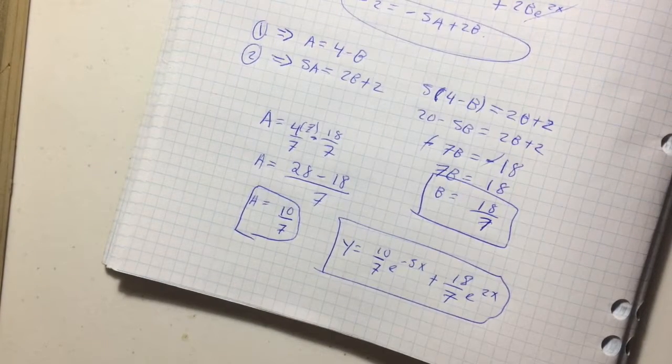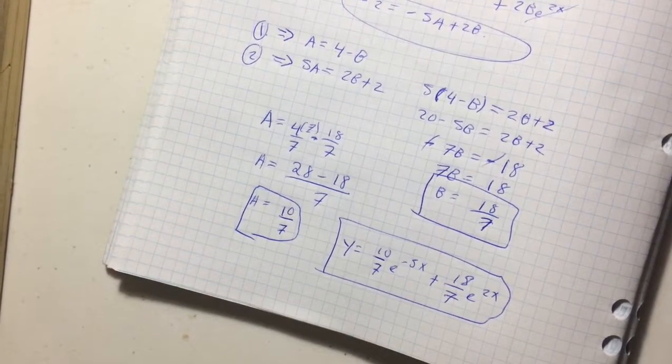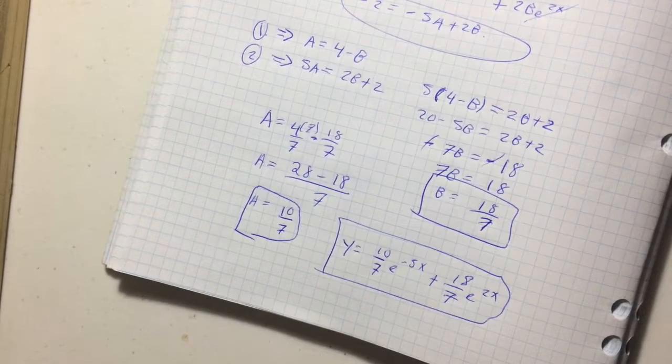All you have to do is remember to plug in your initial conditions, and obviously because that'll only give you one equation, if you plug in one initial condition, you have to take the derivative of that equation and then plug in the initial conditions. And that's how you get the solution.